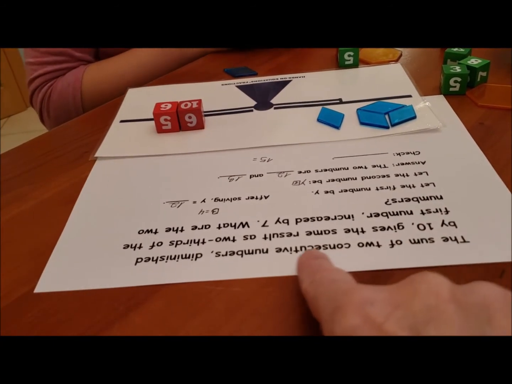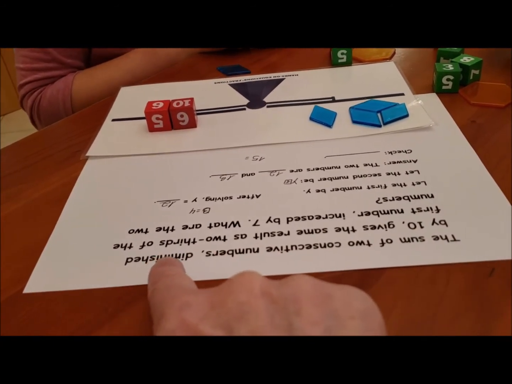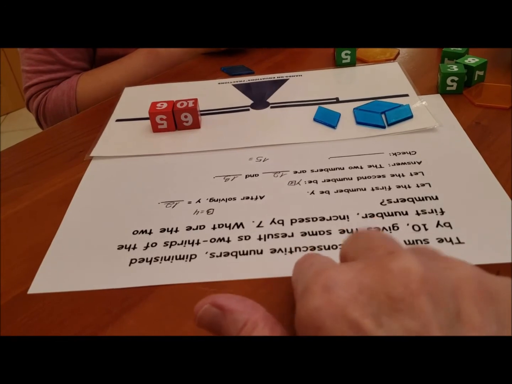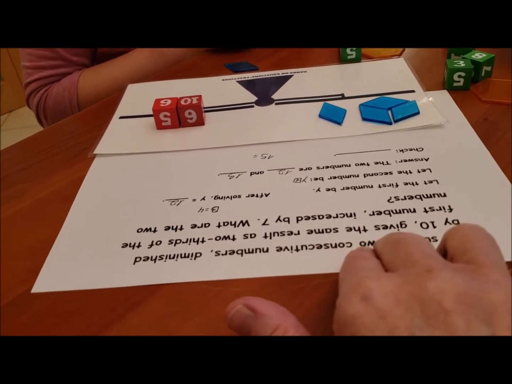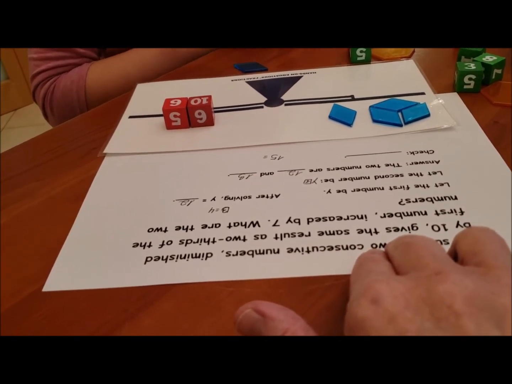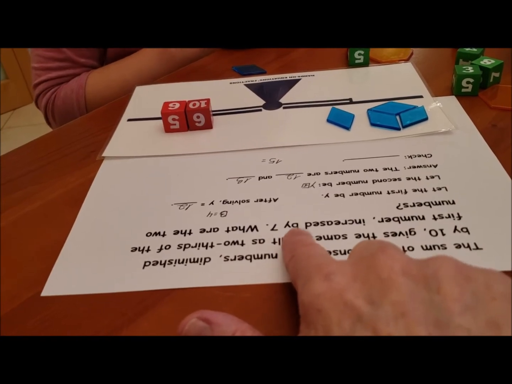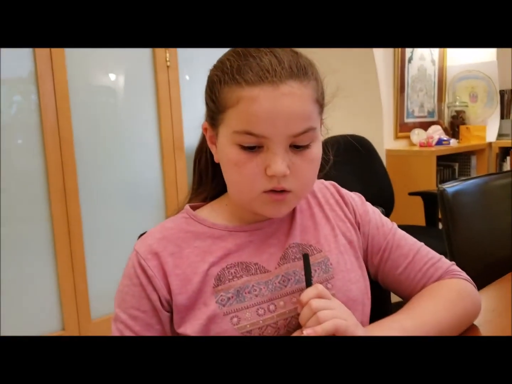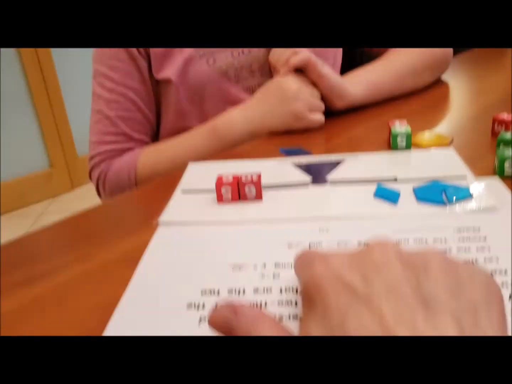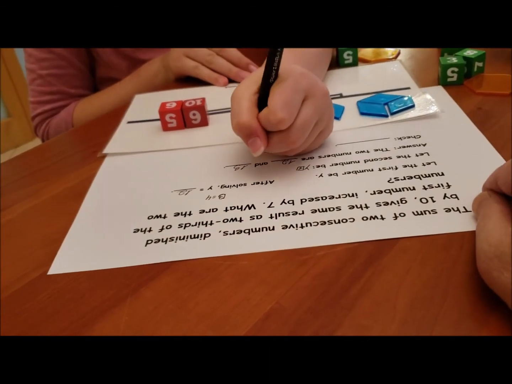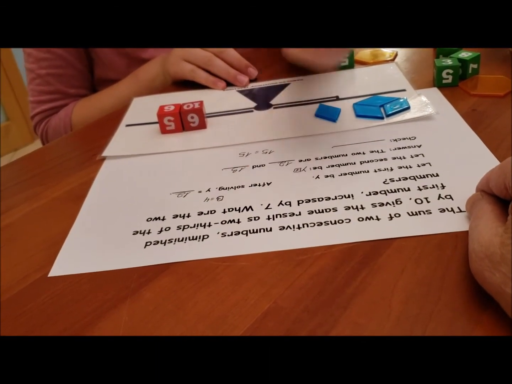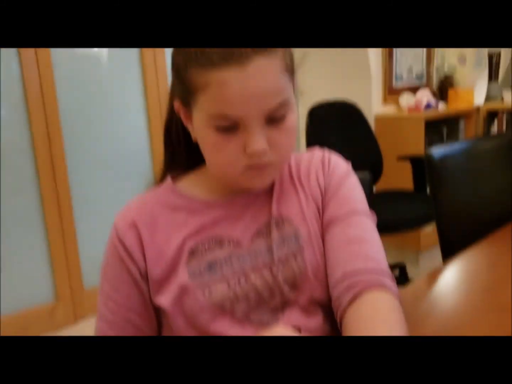Gives the same result as 2/3 of the first number. How much is 2/3 of the first number? 8. 8 increased by 7. How much is 8 increased by 7? 15. 15 equals 15. And put a check mark there. Wow, congratulations, Yiska.